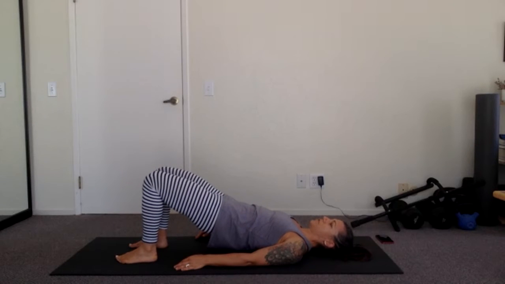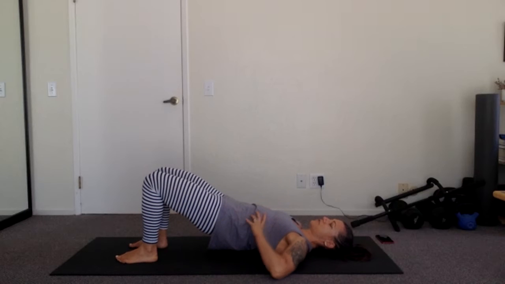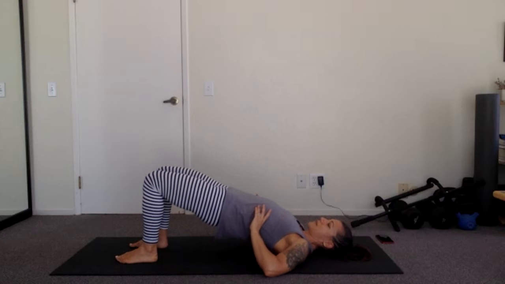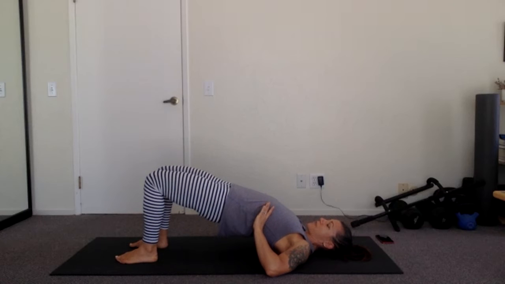And if you're familiar with yoga, in bridge in yoga, people tend to lift the ribs up like it's a prep for a backbend.